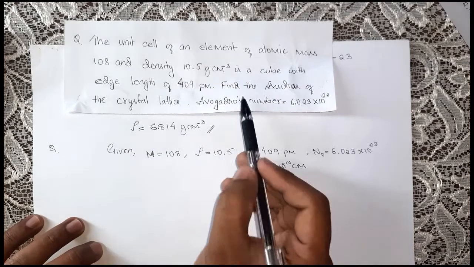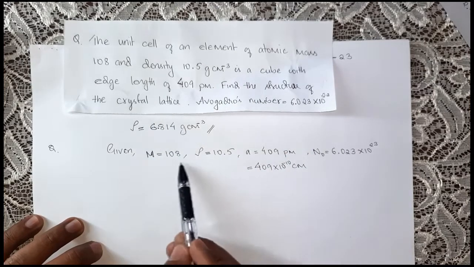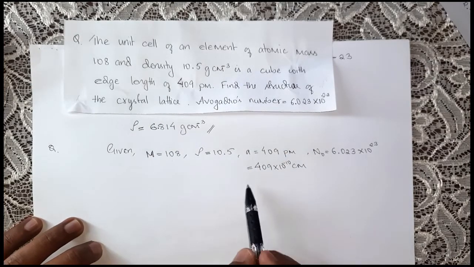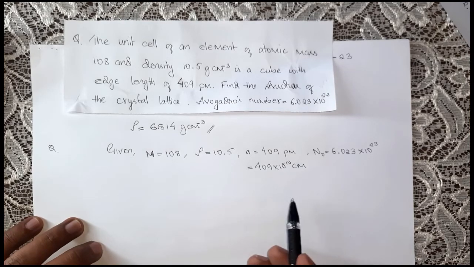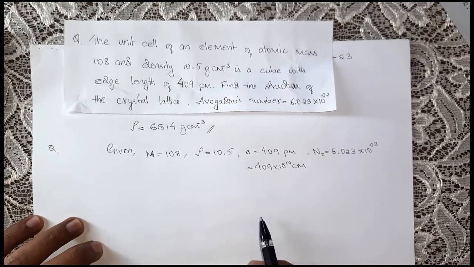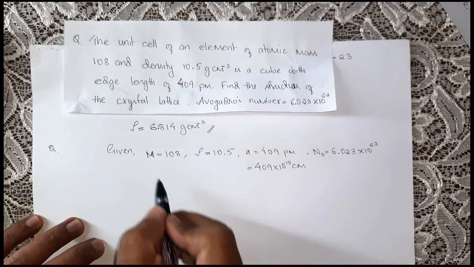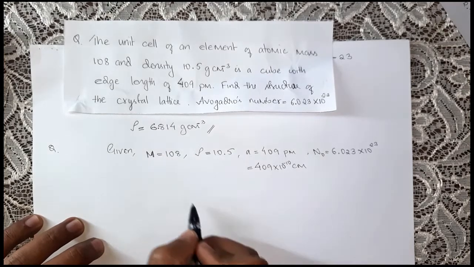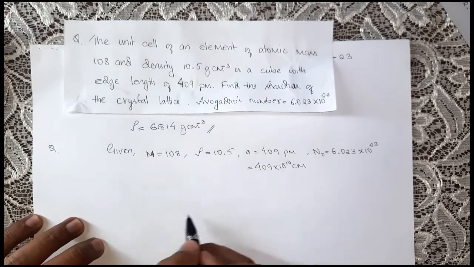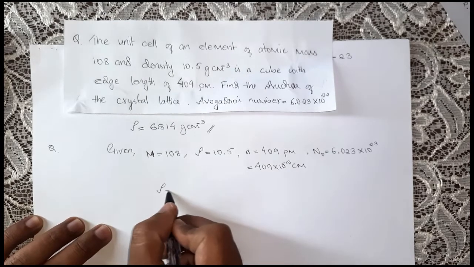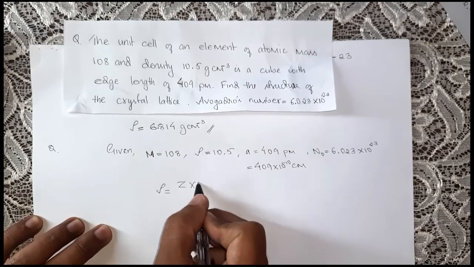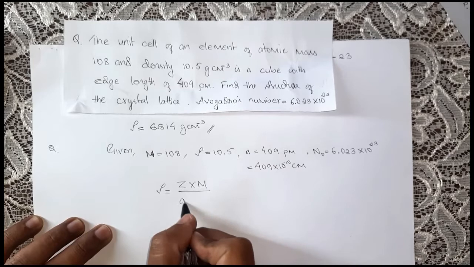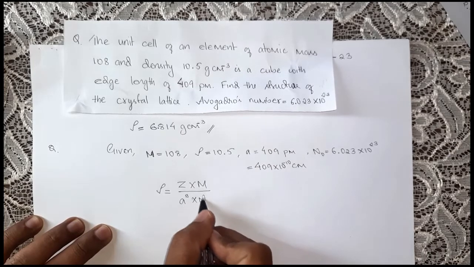Now you're supposed to define the structure of the crystal lattice. So what is missing from here? Z. If Z is 2, we can say it is BCC. If Z is 4, we can say it is FCC. So we'll find out whether it is FCC, BCC, or simple primitive. The formula which we have is density equals Z into M over A cube into N naught.